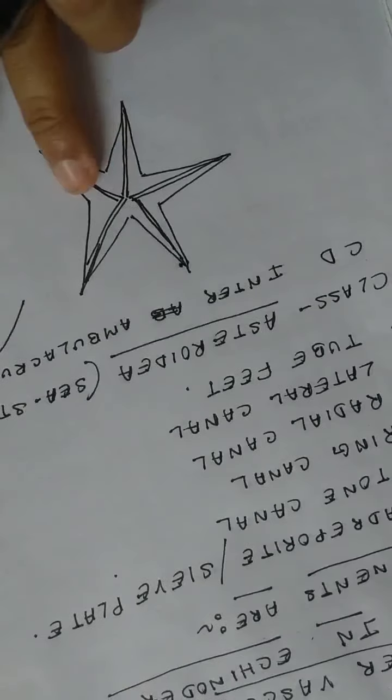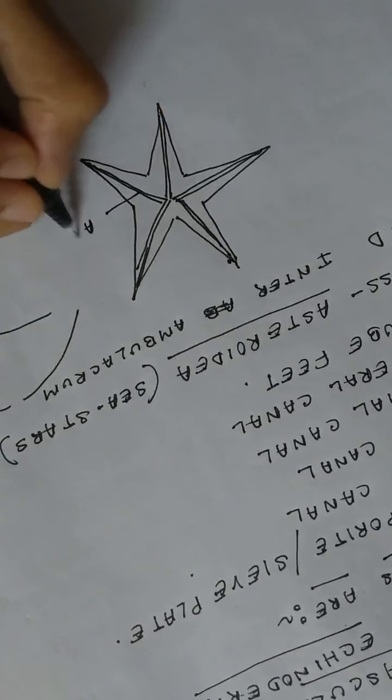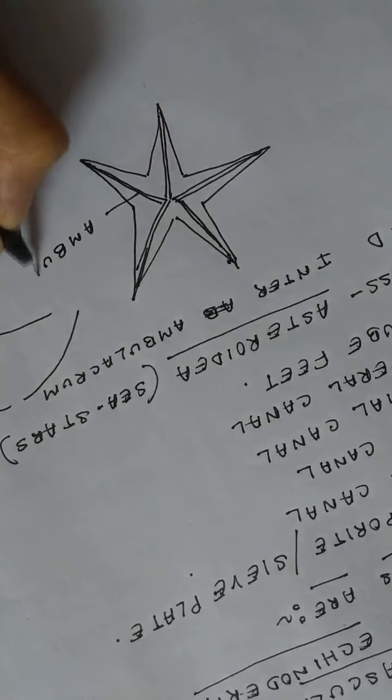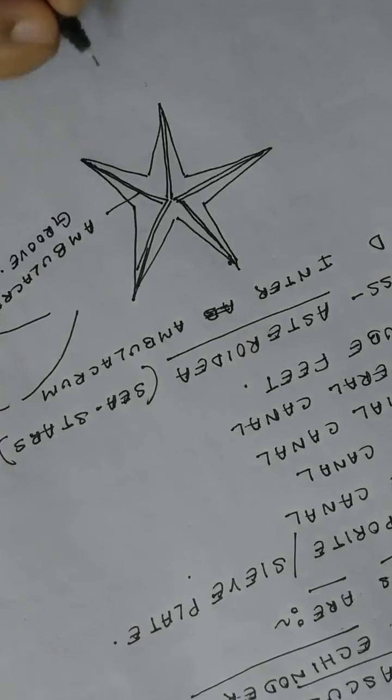This is known as the ambulacral groove. Okay.